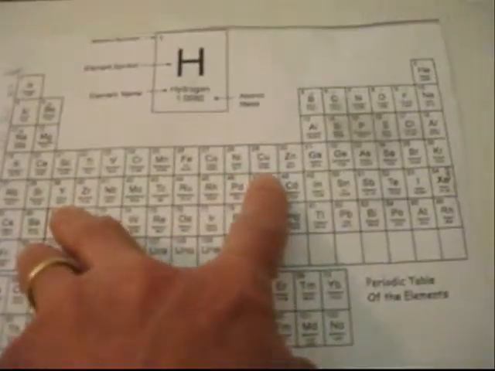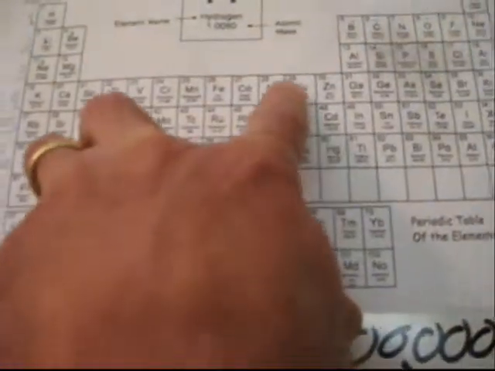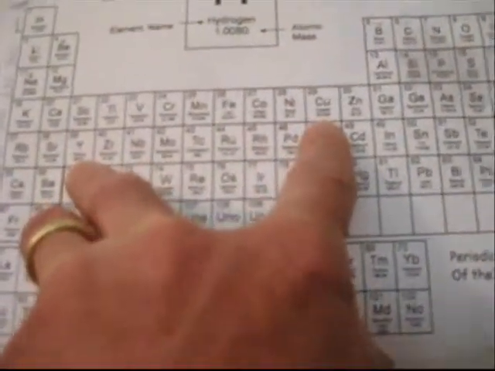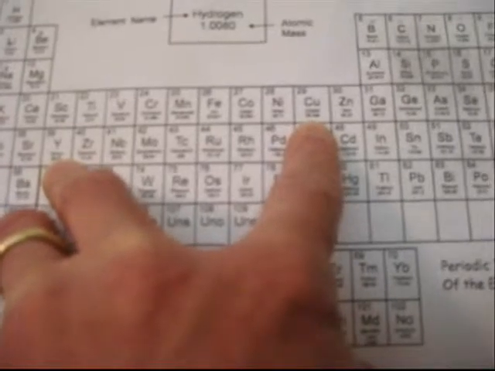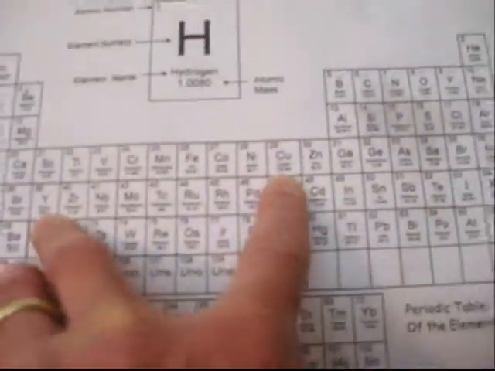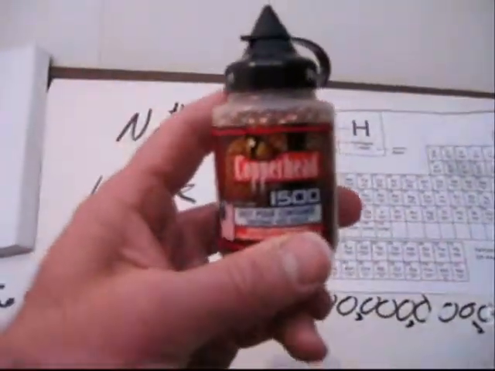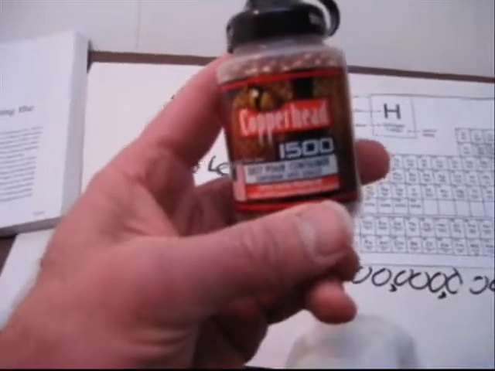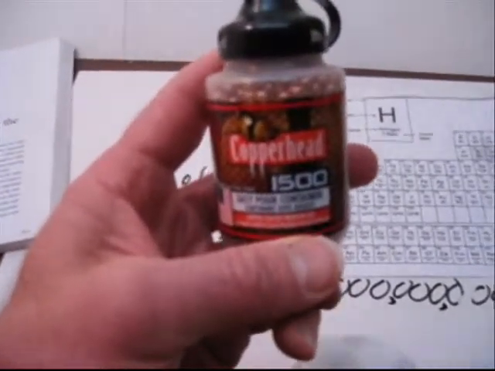Obviously your students should find copper on their periodic table. It's number 29, and the atomic mass of copper is 63.5.